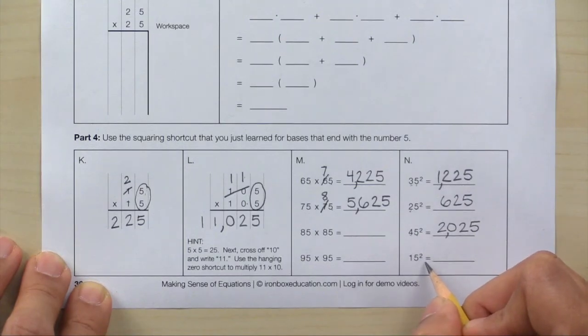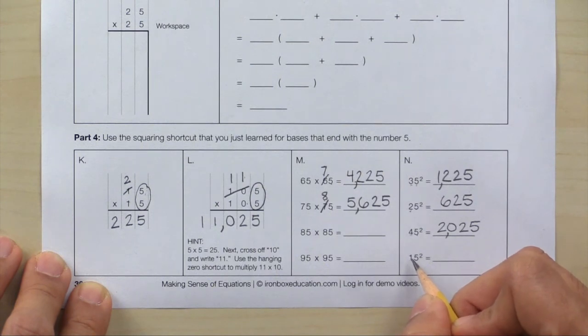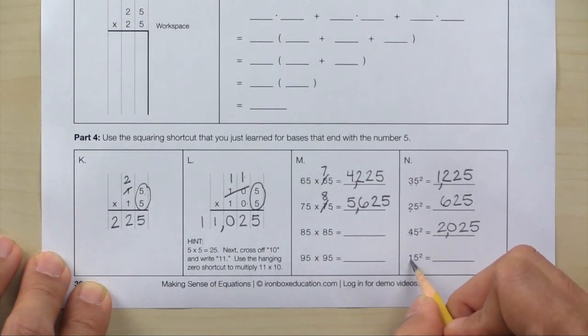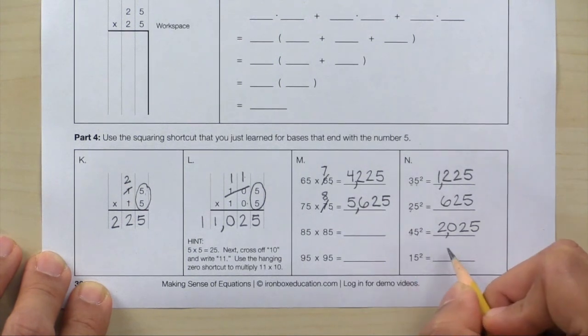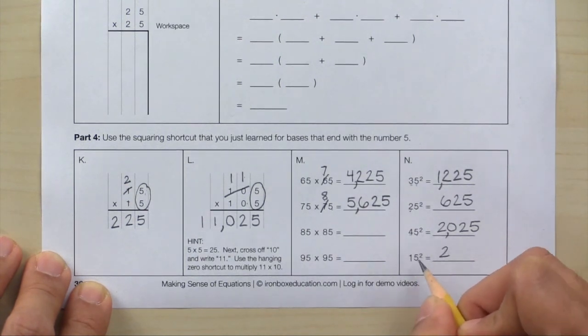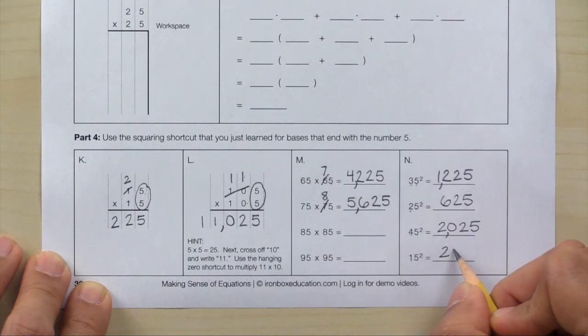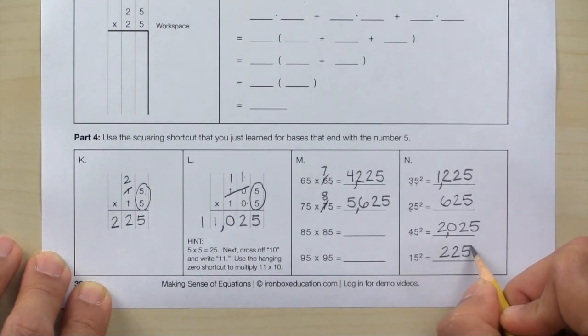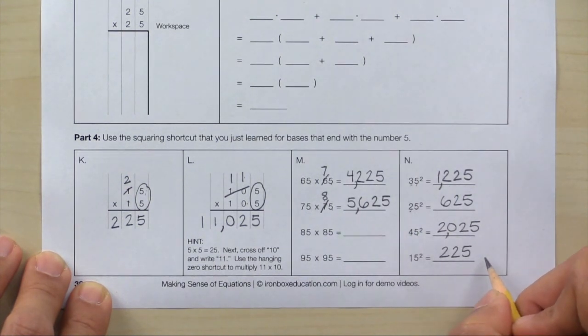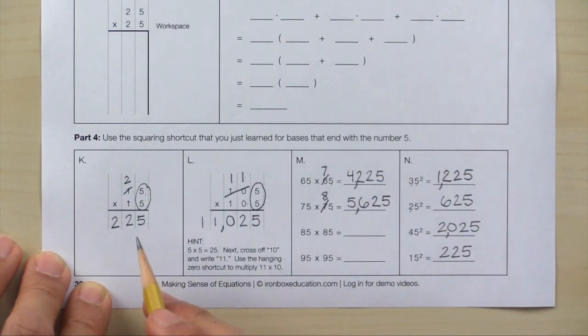15 squared. Don't think 1 times 1, think 1 times 2, and that gives us 2. 5 times 5 gives us 25. Final answer, 225, just like you see here.